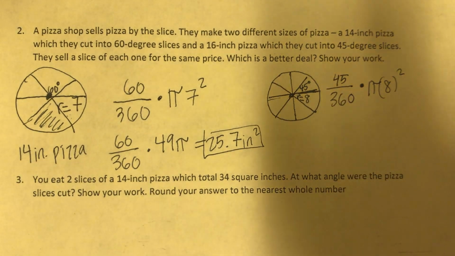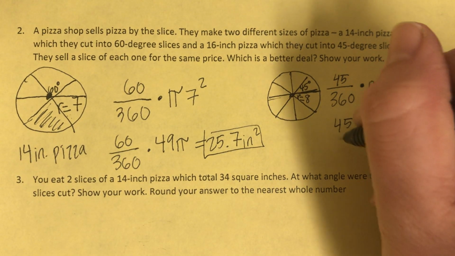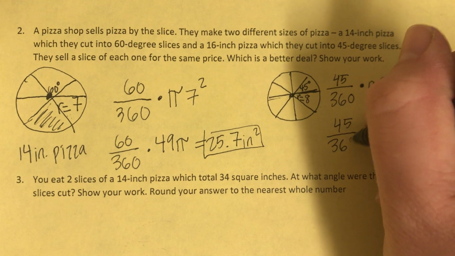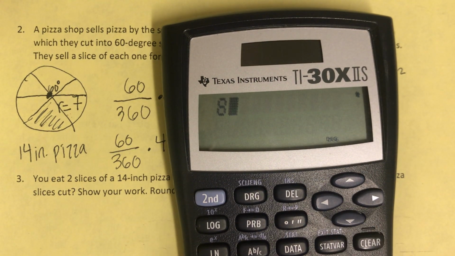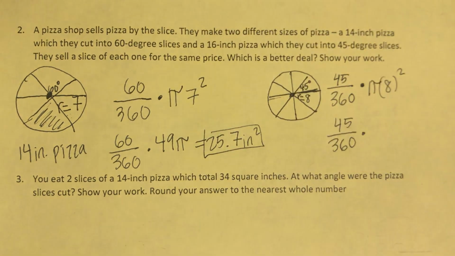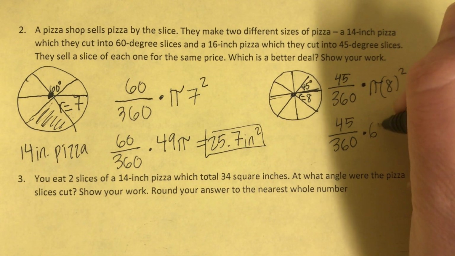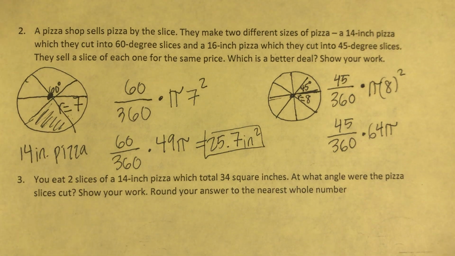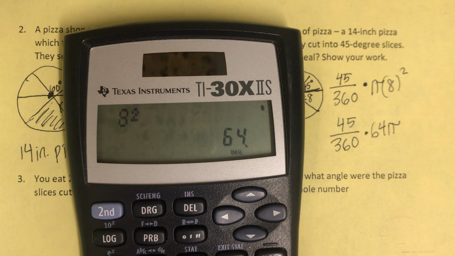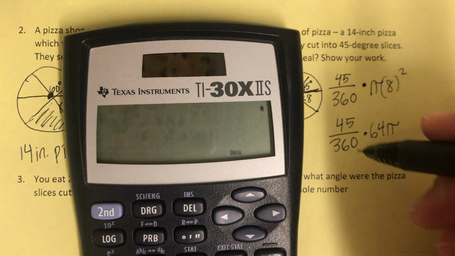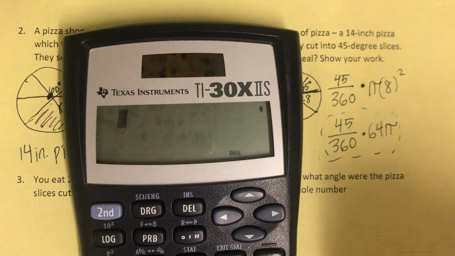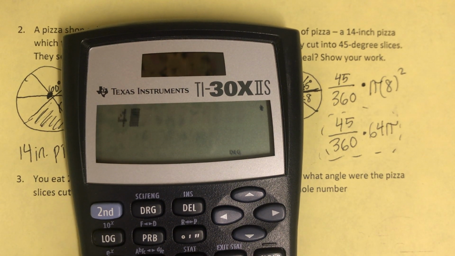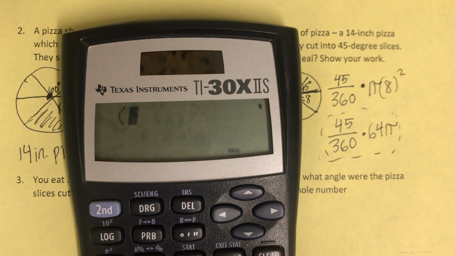And now, hopefully you remember, 8 times 8 is 64, I think. Man, now I can't remember what 8 times 8 is. Yeah, 64. So I have 64 pi. I go to my calculator and I'm just going to type what I have right here in. So I do 45, let's do parentheses first.